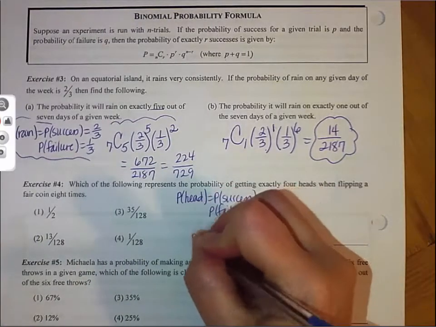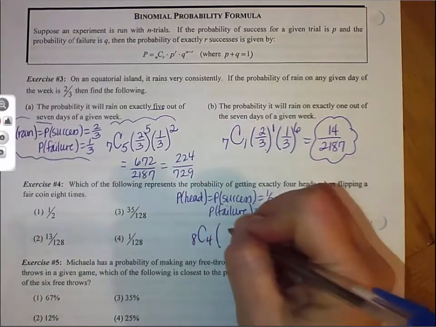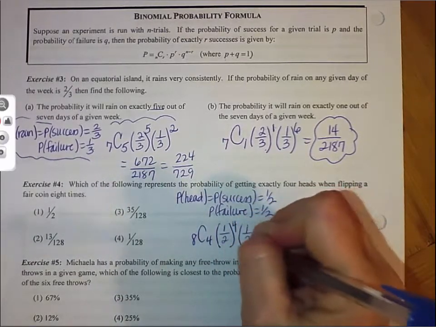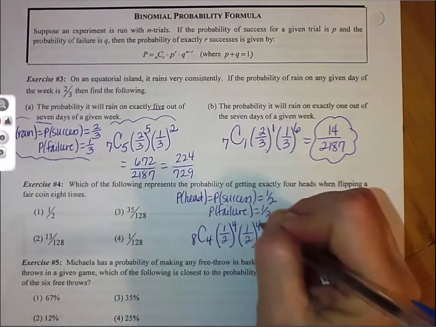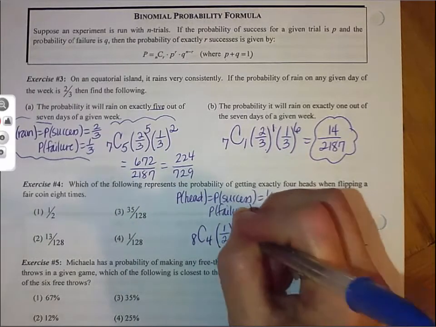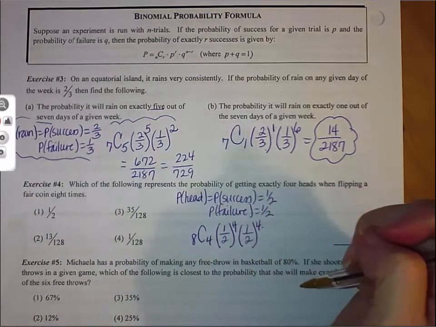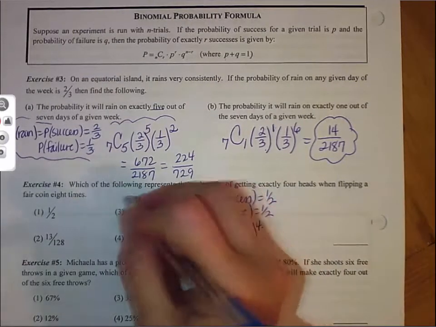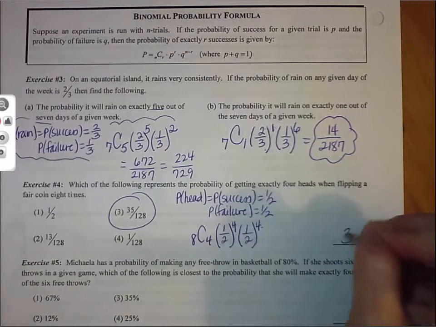So that's 8C4 times your probability of success to the 4th, times the probability of your failure also to the 4th, because if you are successful 4 times out of 8, you fail 4 times out of 8. Punch that into your calculator, and you get 35 out of 128.